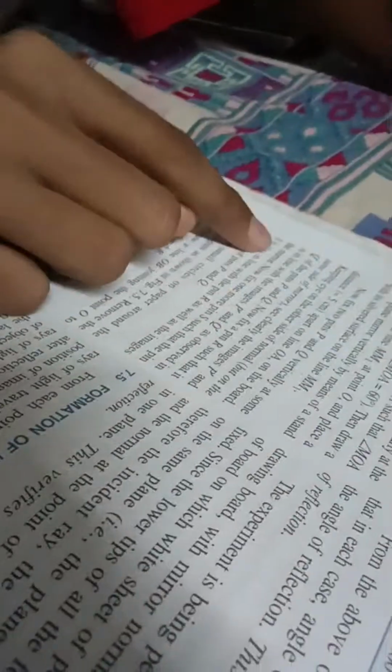Now fix a pin R such that it is in line with the images P and Q as observed in the mirror.